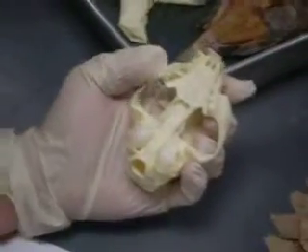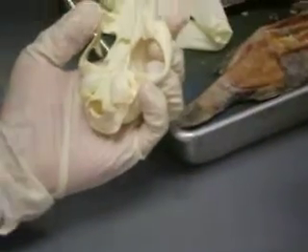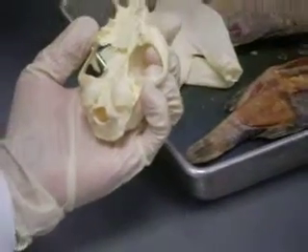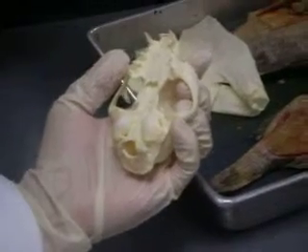Evolution of the head skeleton. This is evolution of the head skeleton. Oh, I'm sorry. You need the one from slide 1. This one. Yeah, this one's correct.